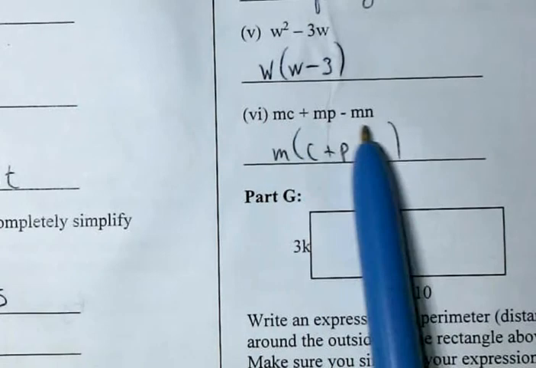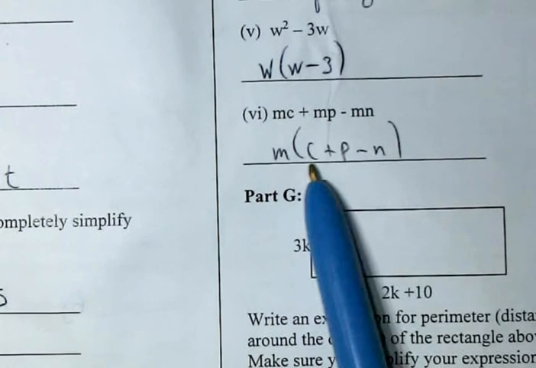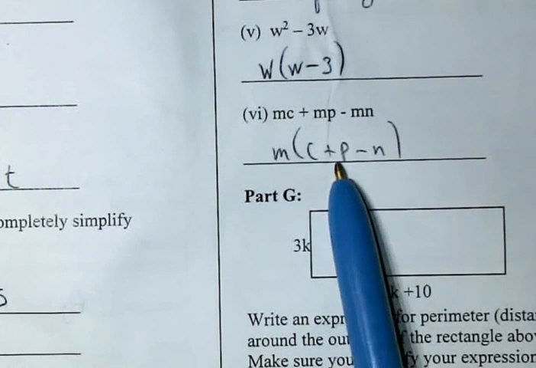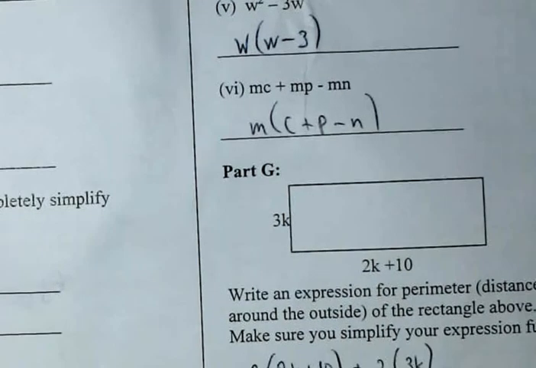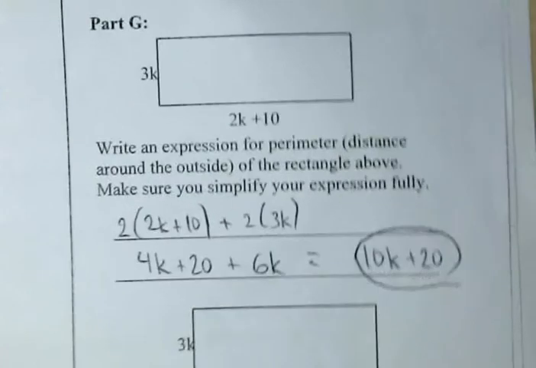Last one. mc plus mp minus mn. Taking out an m from each piece leaves in the brackets c plus p minus n. Next part, G. Write an expression for the perimeter of the rectangle above. Make sure you simplify your expression fully.